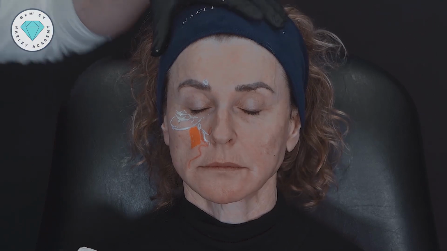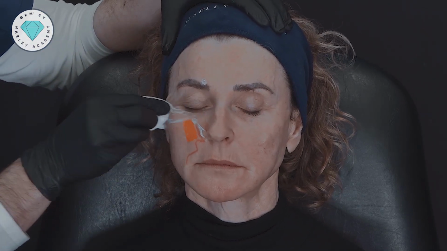That's ideally going to find its position beneath the lip elevator muscles and then avoid those problems of movement on facial expression. So let's clean some of this off, and then let's take a look at the injection technique.